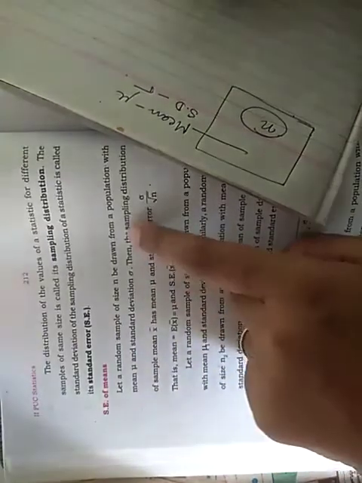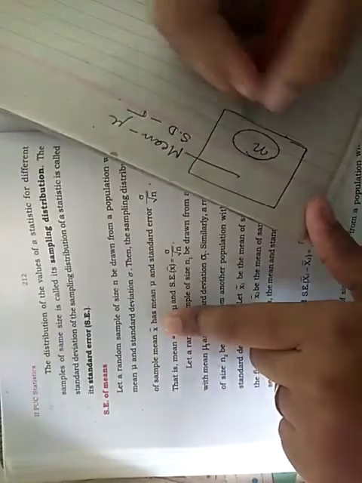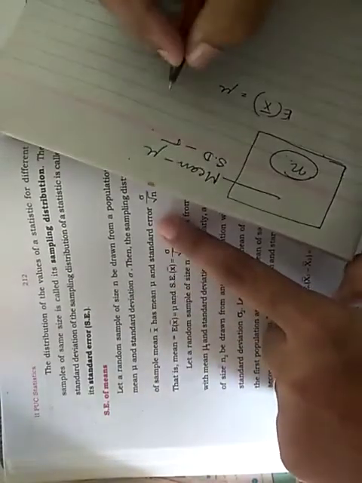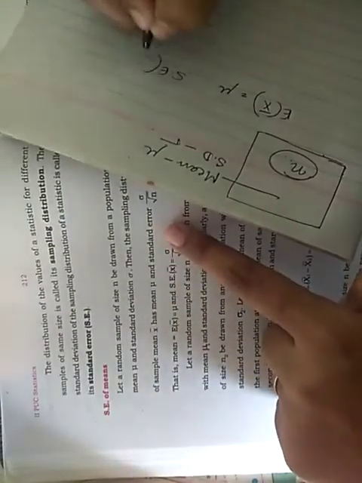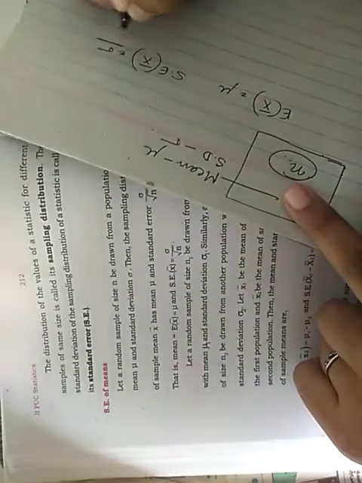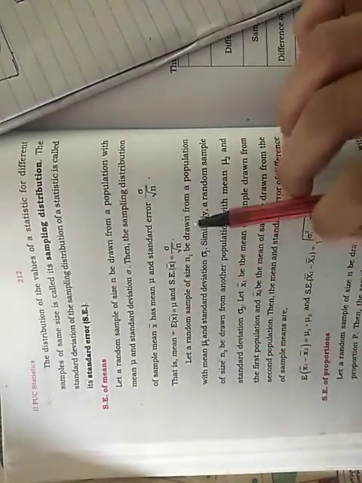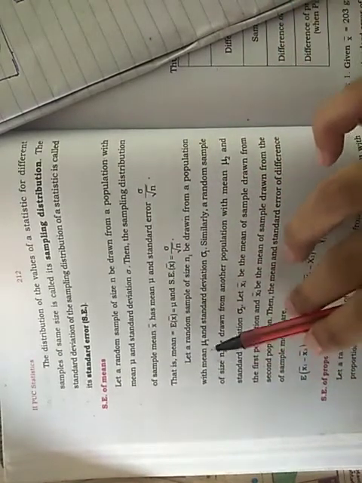So let a random sample of size n be drawn from a population with mean nu and standard deviation sigma. Then the sampling distribution of the sample mean x bar has mean nu. So this sampling distribution will have a mean nu and standard error of this mean will be sigma divided by root n. So let a random sample of size n1 be drawn from a population with mean nu1 and standard deviation sigma 1. So I am taking one population.